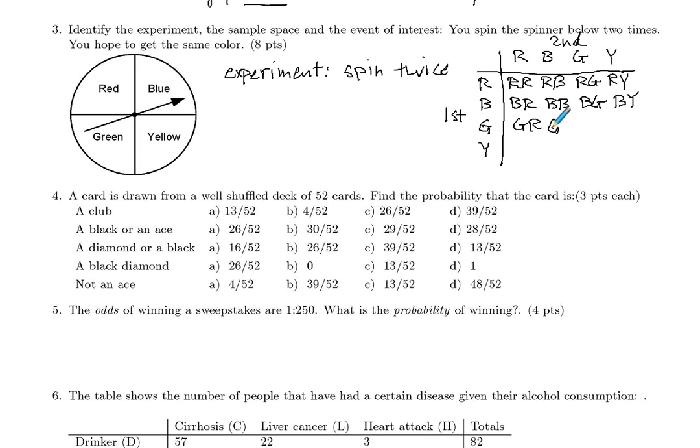Green, blue. Green, green. Green, yellow. And then last row, yellow first and then red. So yellow, red. Yellow, blue. Yellow, green. Yellow, yellow. So this is a list of all our possible outcomes.